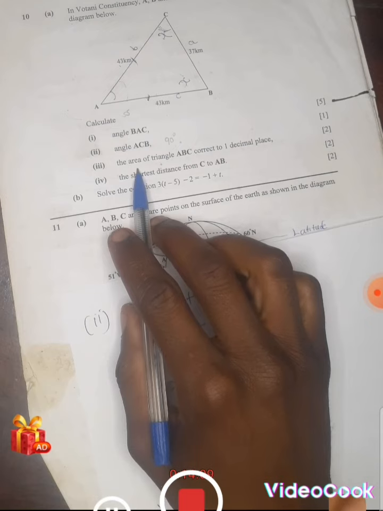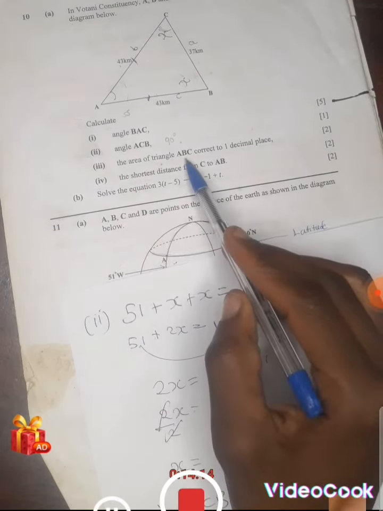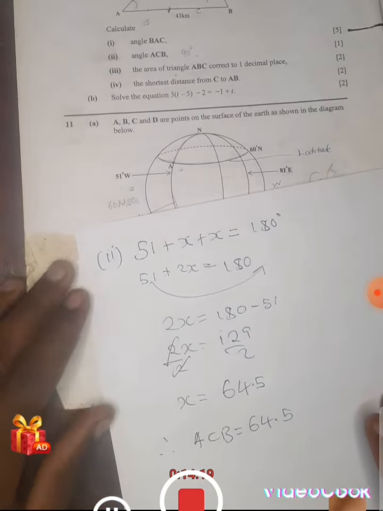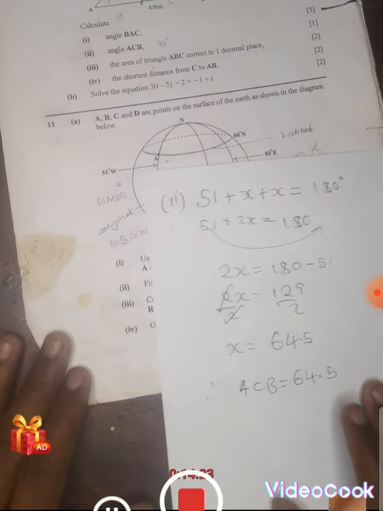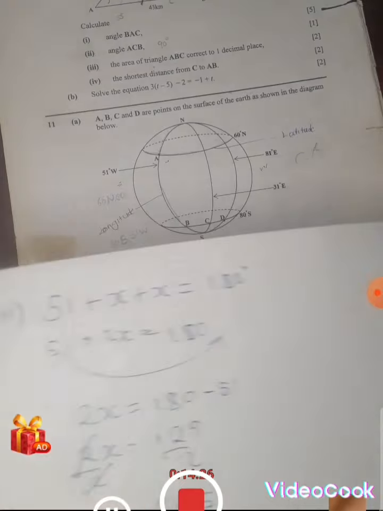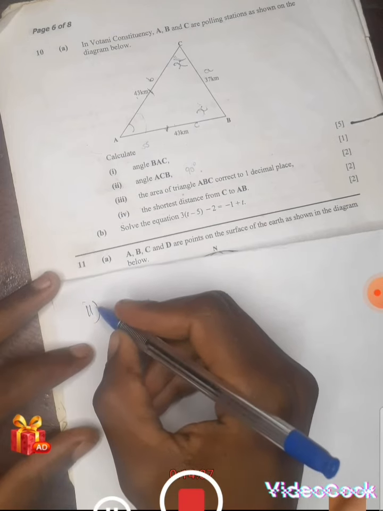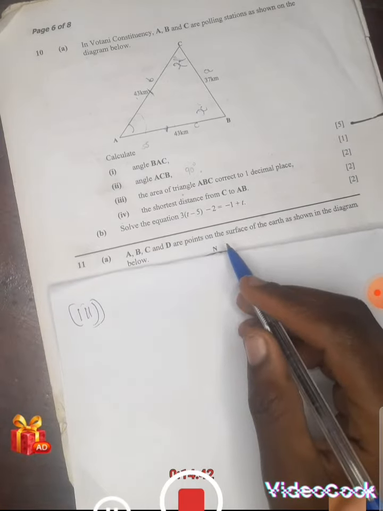Now calculate the area of triangle ABC correct to 1 decimal place. Area of triangle ABC correct to 1 decimal place. So Roman numeral 3. Okay, we want the area of the triangle.